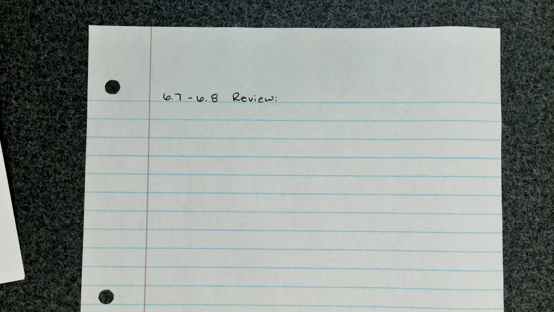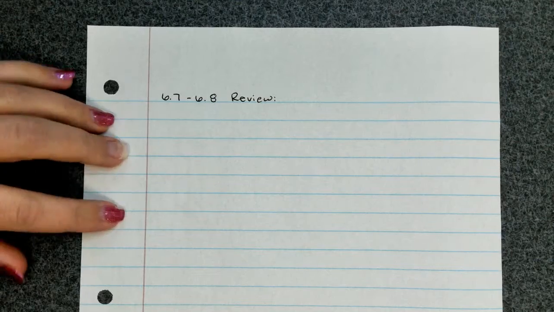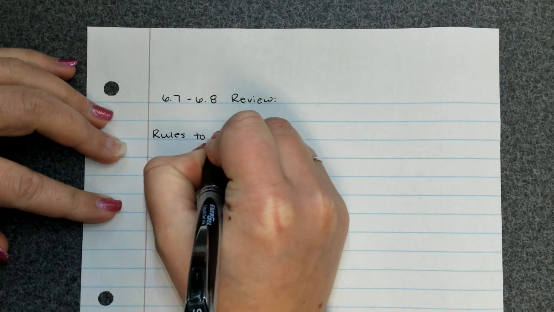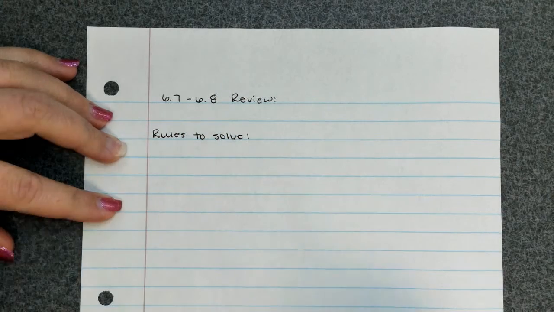Some tips to work on your 6.7 through 6.8 review. So, some rules to solve. The big idea here is that we're going to be solving polynomials. That's what 6.7 and 6.8 were about. We solved and found all the zeros and roots of these polynomials.